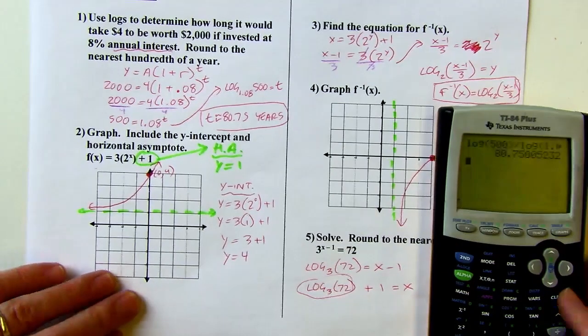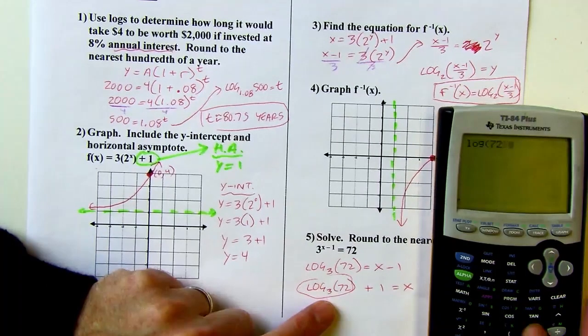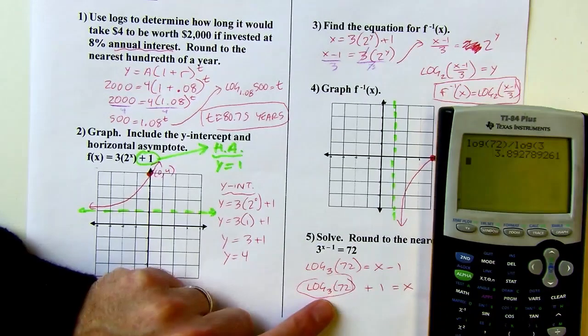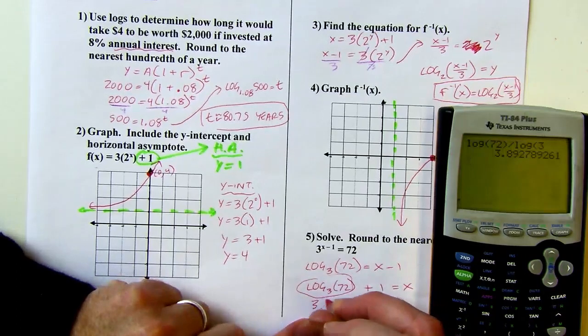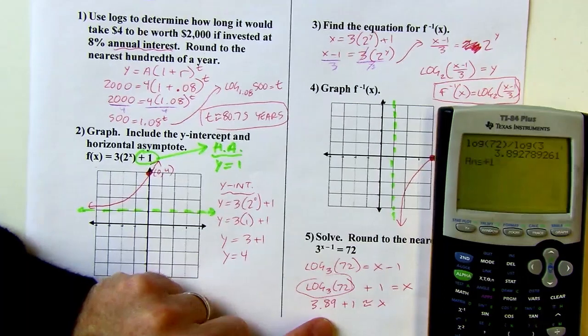So let's see. I've got log base 3 of 72. I'll type that in as log of 72 over log of 3. That gives me about 3.89. Okay, and I just add 1 to it. So it's going to be about 4.89.